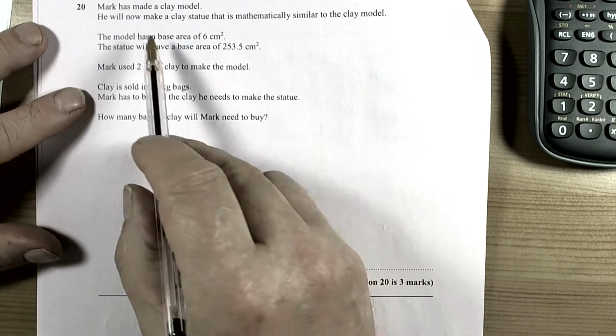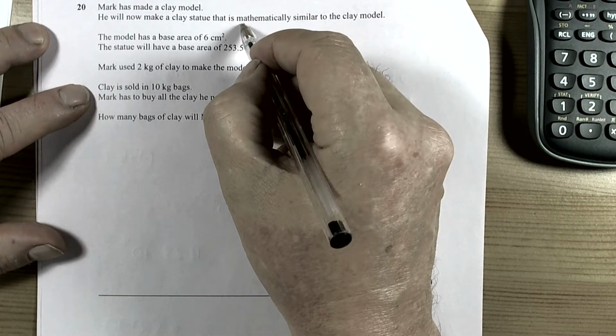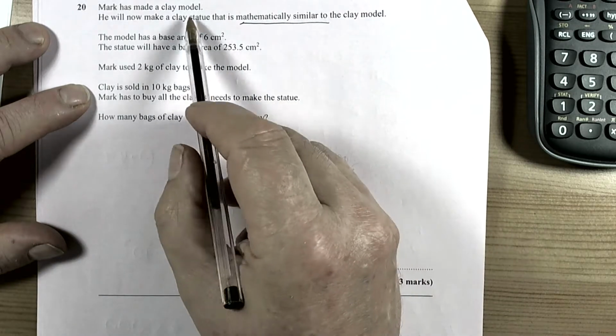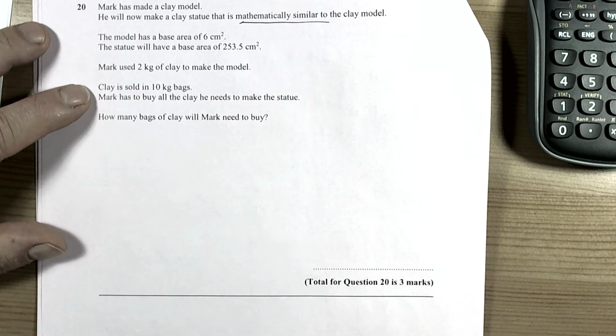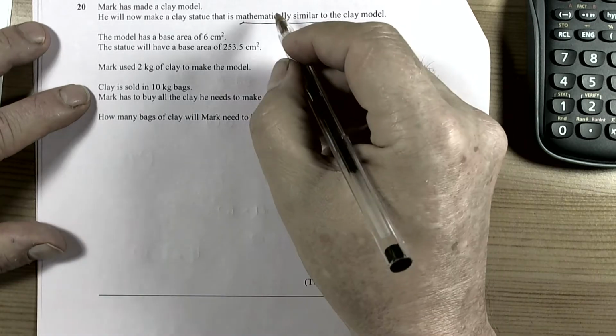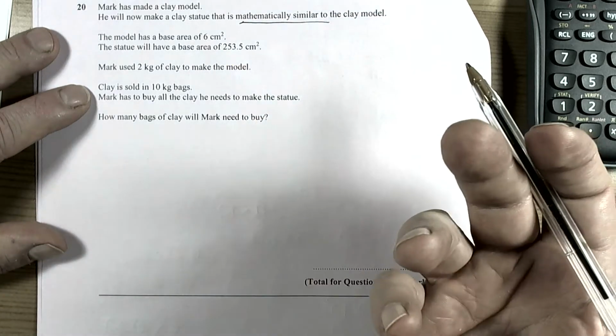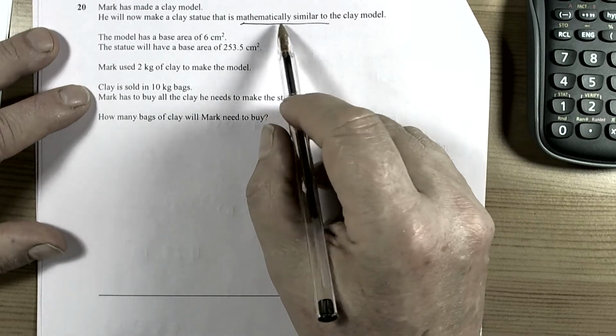So we've got a question here that talks about a clay model. It's saying that they're mathematically similar. So it's got a clay model and a clay statue. So it's going to turn this model into an actual statue. So we've got to be thinking about, what does that mean? Well, they're 3D models. So we're going to have to think what that tells us.